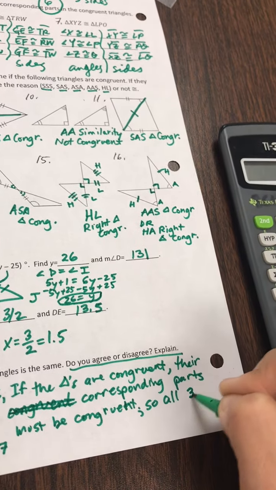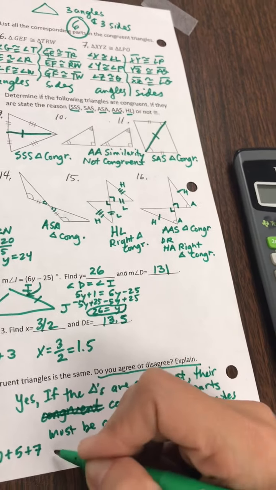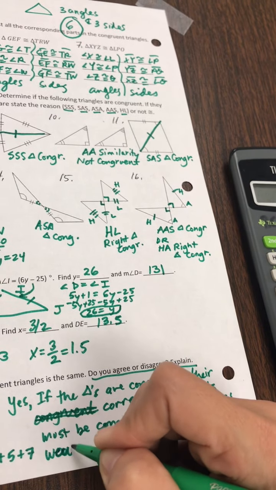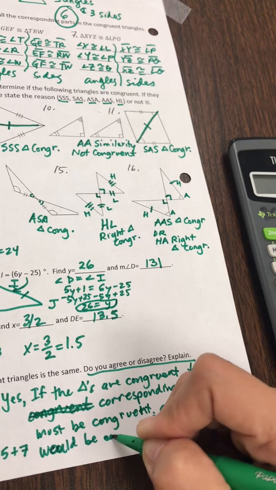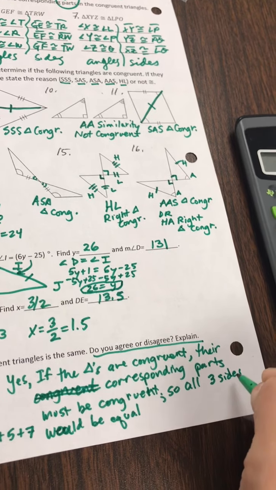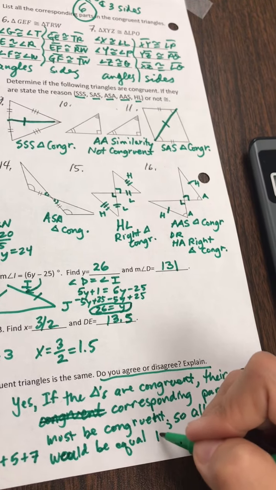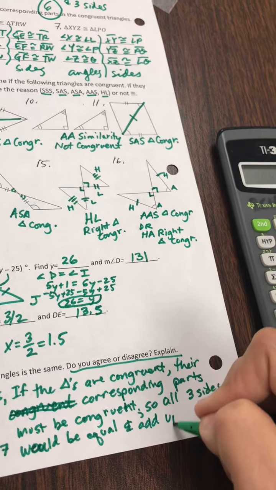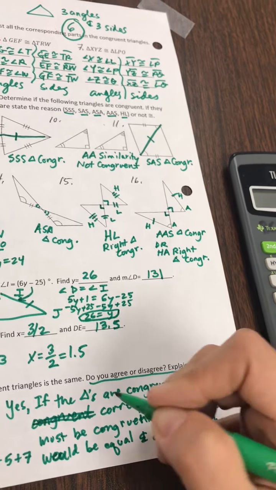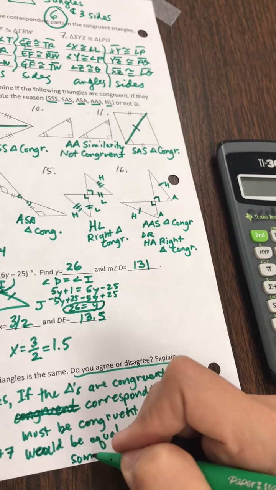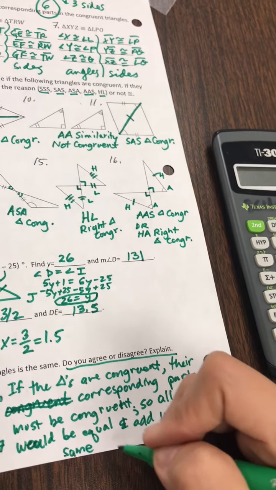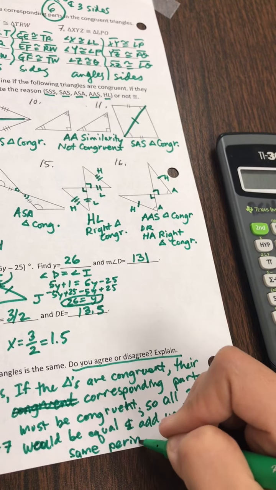So all three sides would be equal. All three corresponding sides would be equal and add up to the same perimeter.